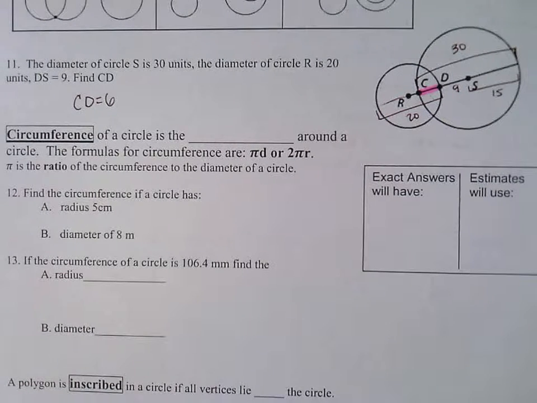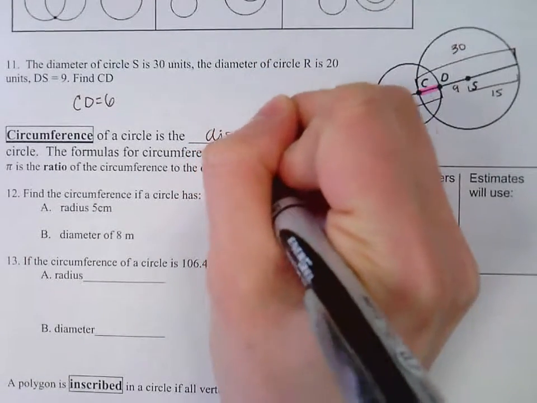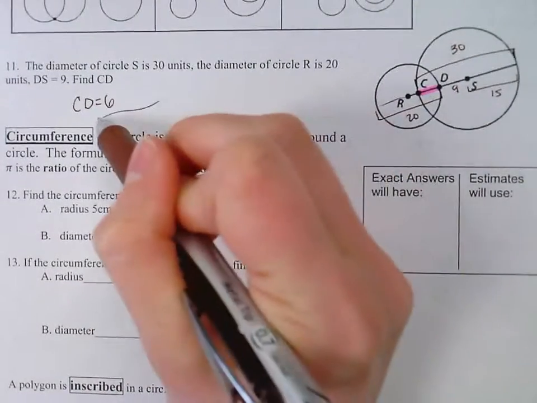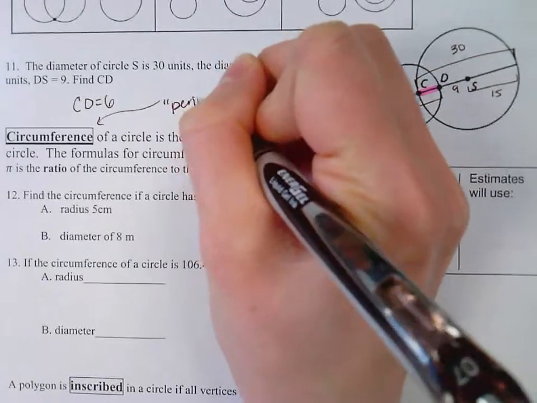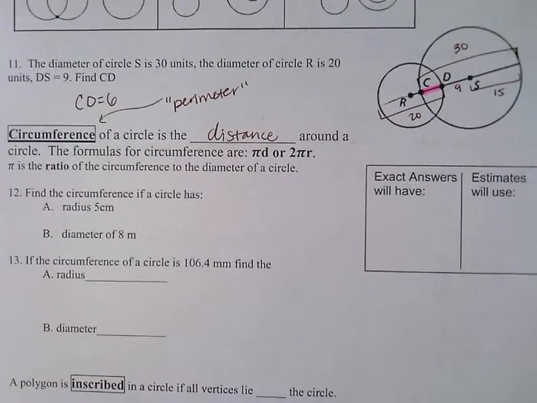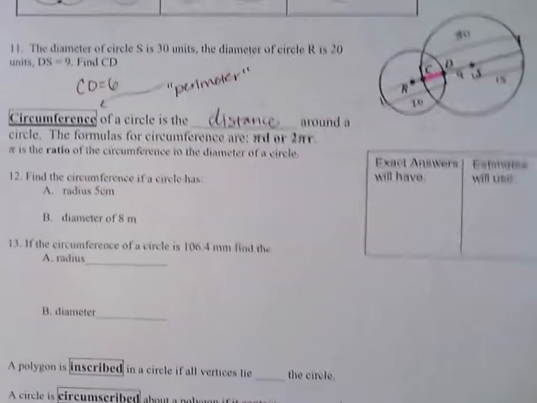The last part then is talking about circumference, reviewing what circumference is. How would you describe circumference? What is the circumference of a circle? The whole way around. So think of perimeter. Circumference is the perimeter of a circle. So circumference of a circle is the distance around a circle. You just find it differently because you don't have linear sides.